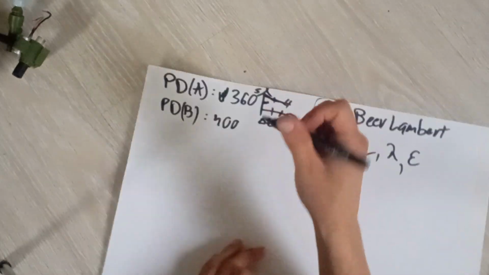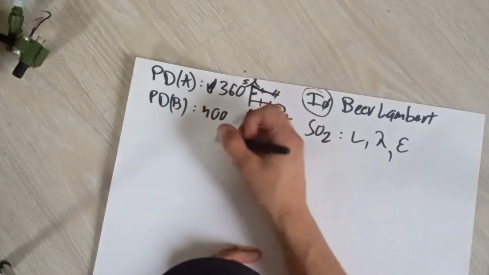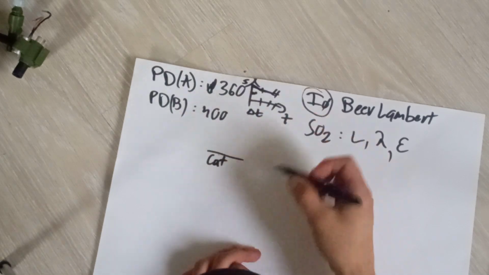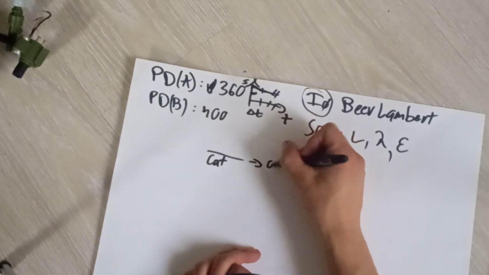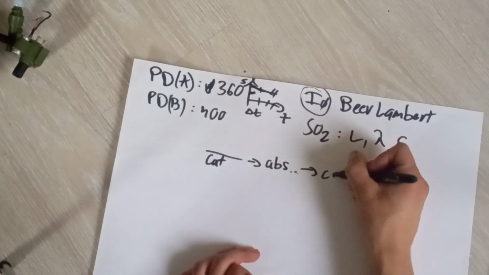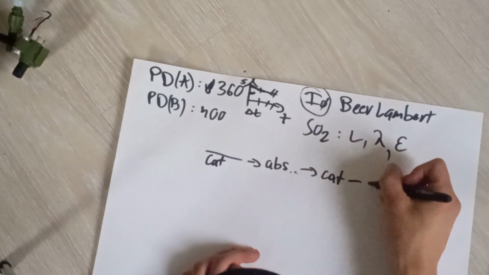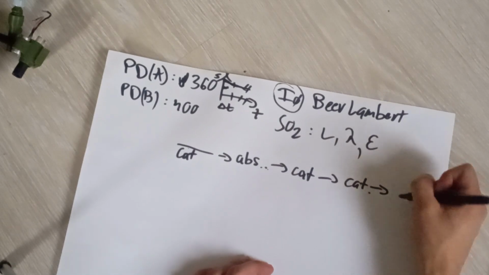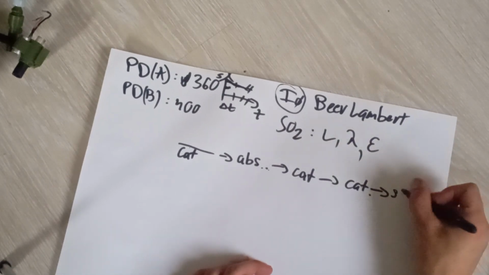And we have three catalysts. Going from left to right: a catalyst, then an absorber and other things, then another catalyst, then another catalyst, and then a scrubber.